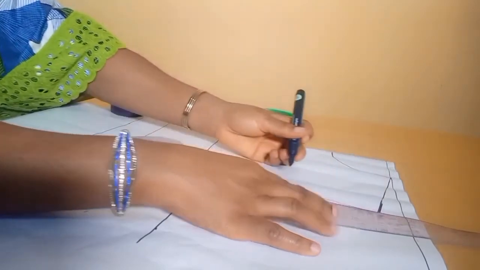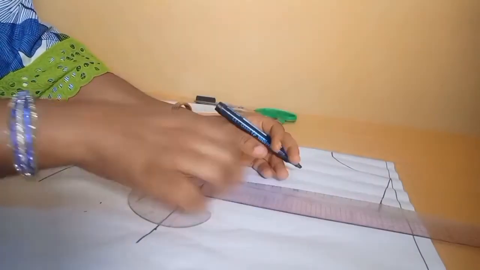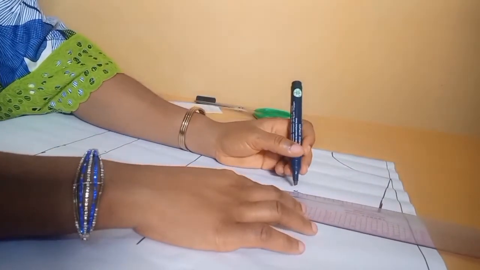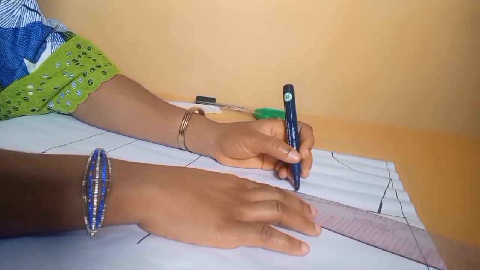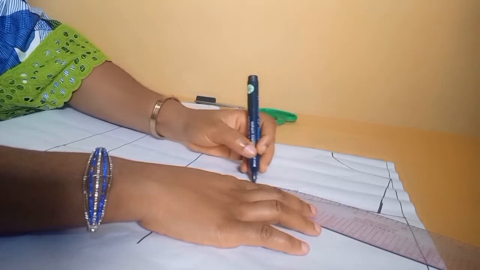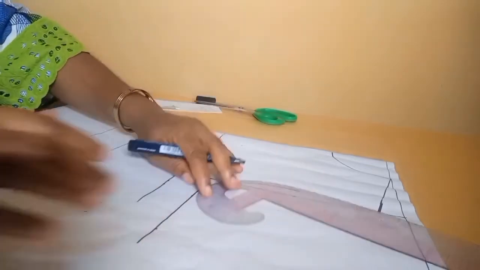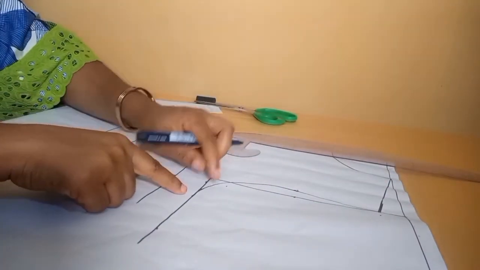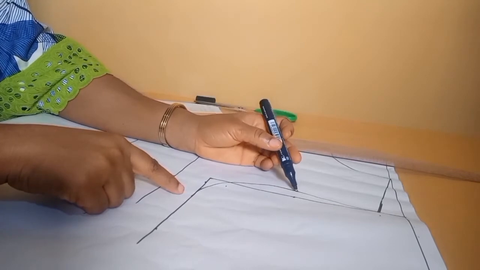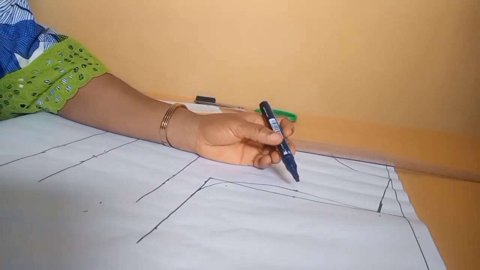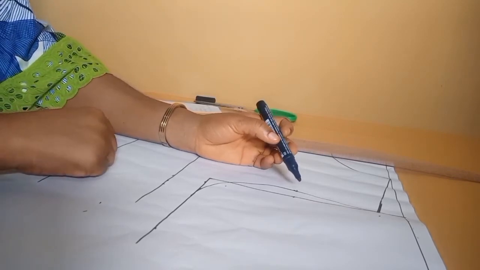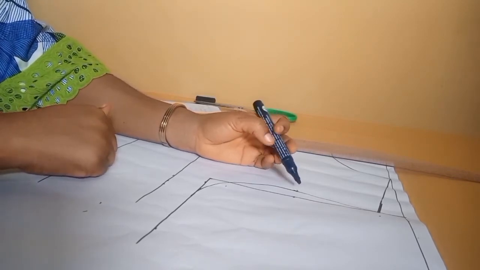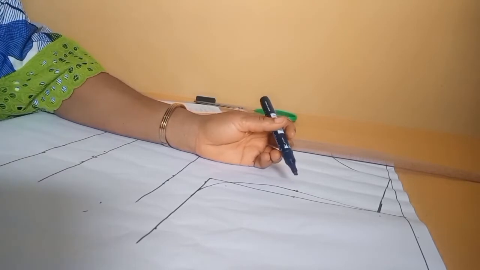I will connect it up, and using my French curve, I will draw the armhole curve. You can see this is the armhole curve. The purpose of coming in by 0.75 here is to avoid bulges at the armhole, so that the dress can sit perfectly on the armhole area.